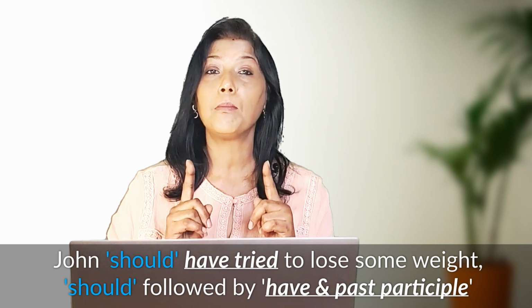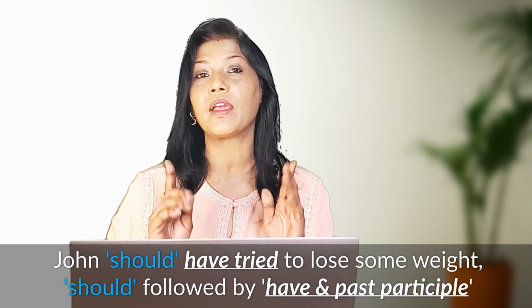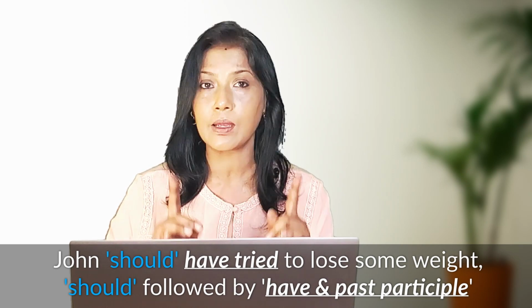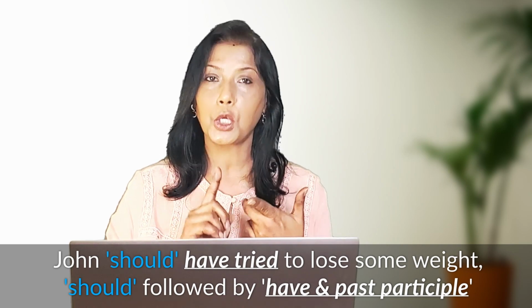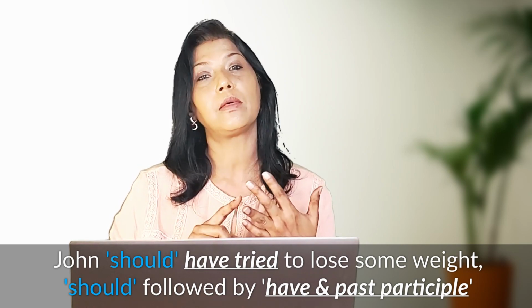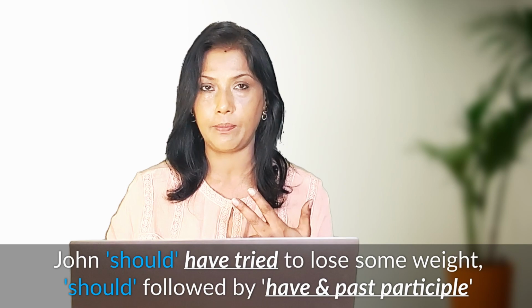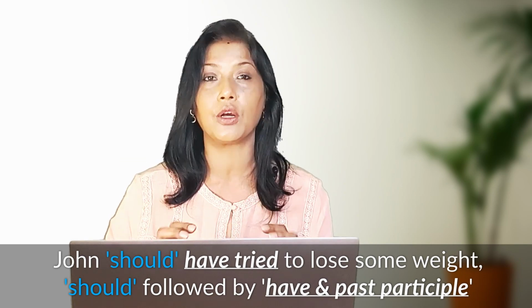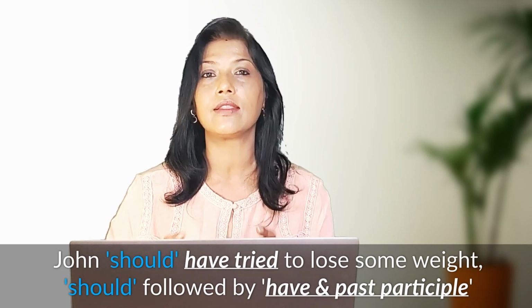So here the main verb is not in the base form. If we use should for past tense, please keep that in mind. Should, then have, then the past participle form of the verb. That's how we change the structure when we use should in the past tense.